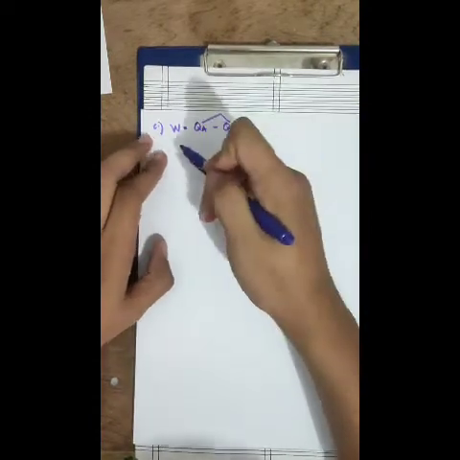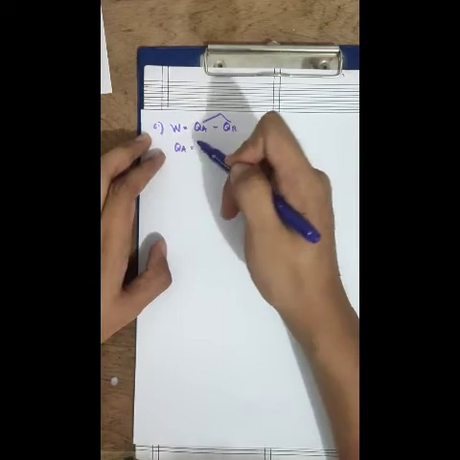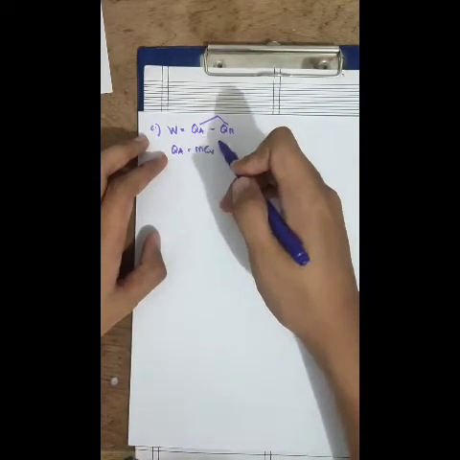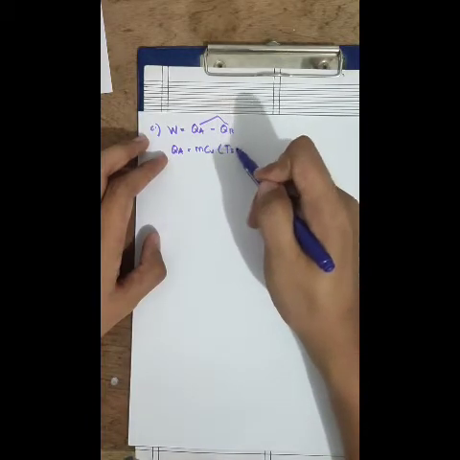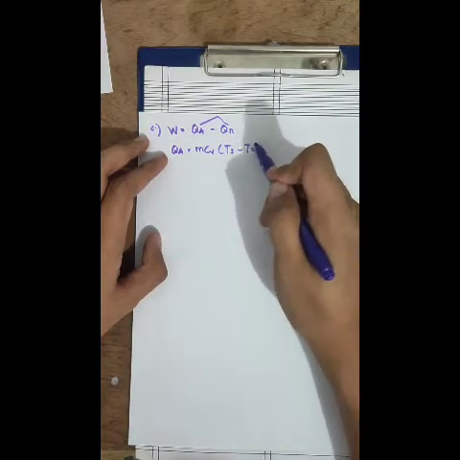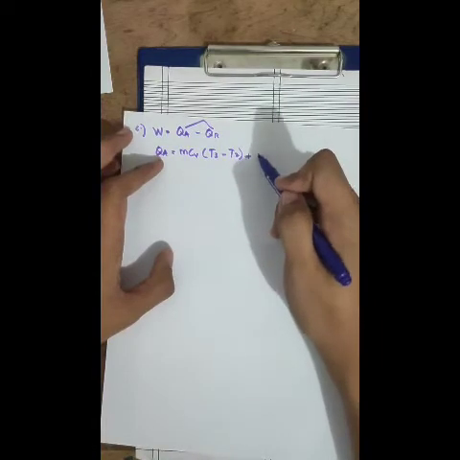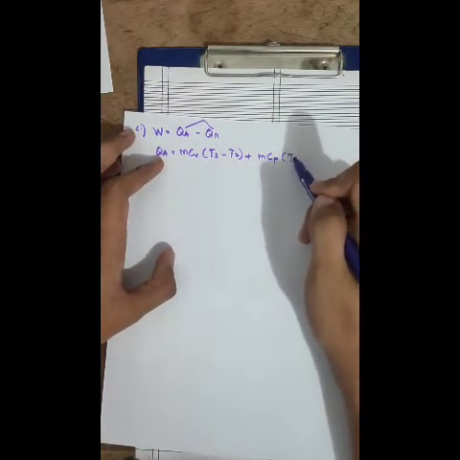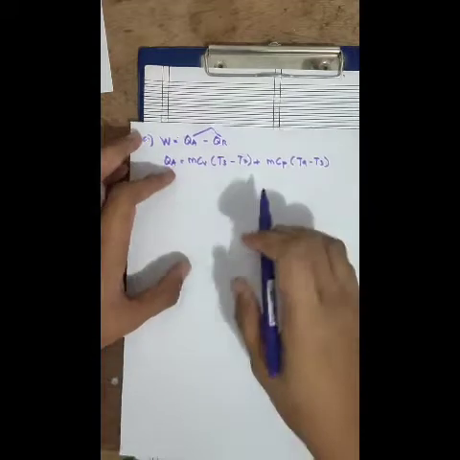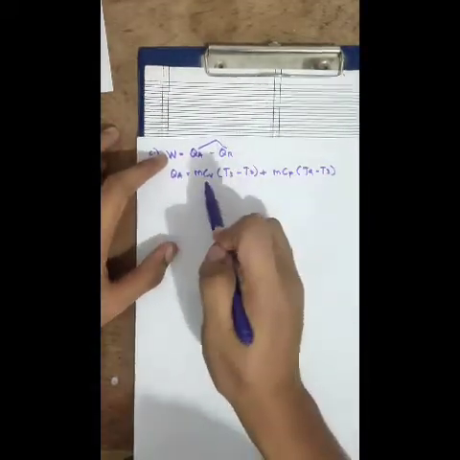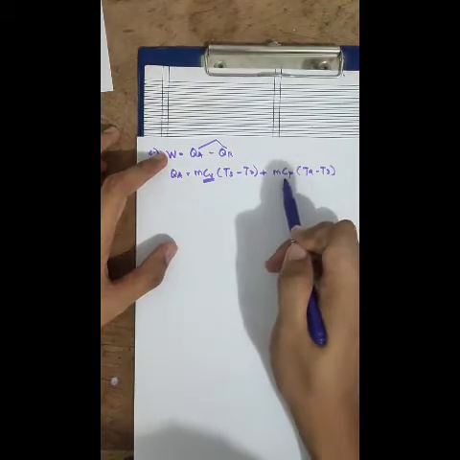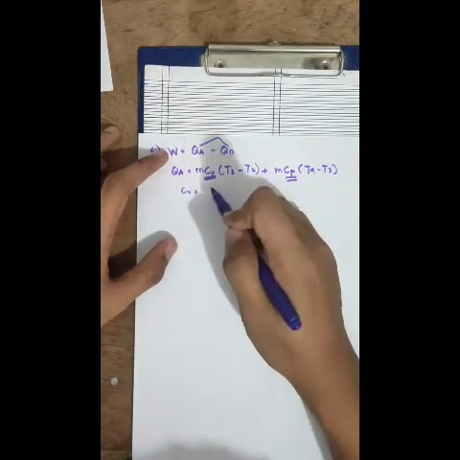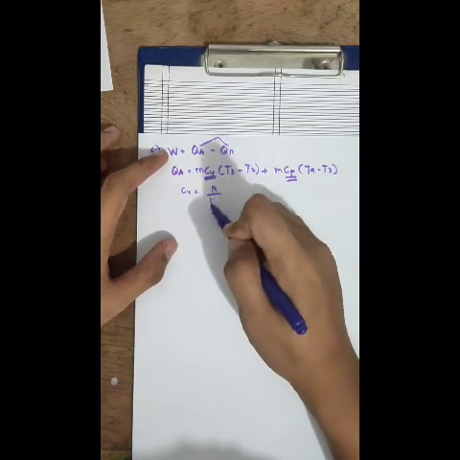So the heat added formula is equal to mCV multiplied by T3 minus T2, plus mCP multiplied by T4 minus T3. So you will need to find the value of CV and CP. The formula of CV is equal to R over K minus 1.